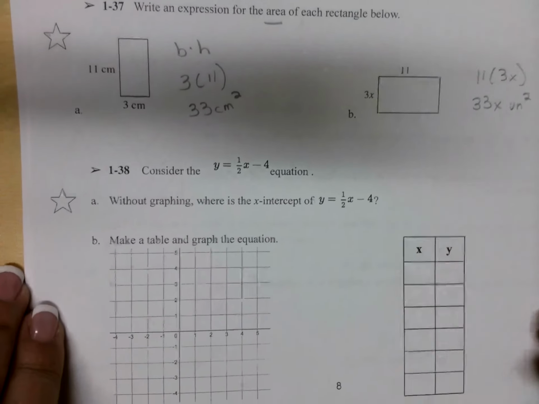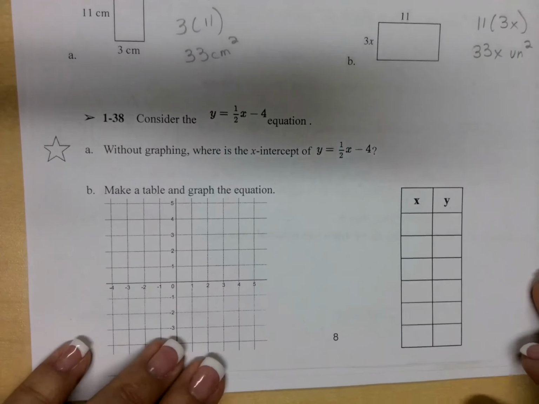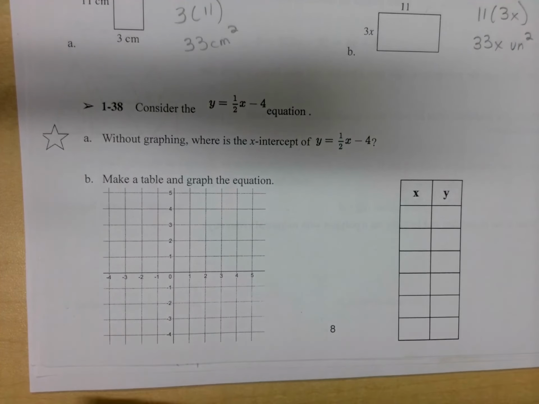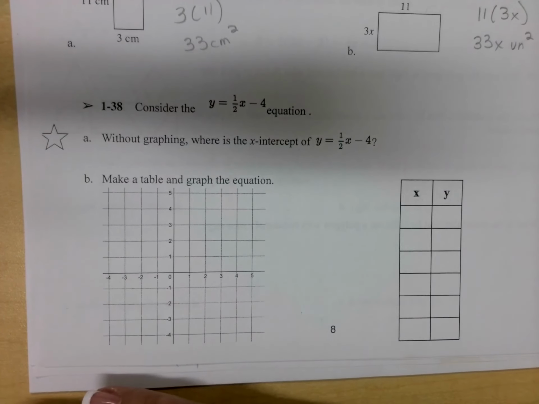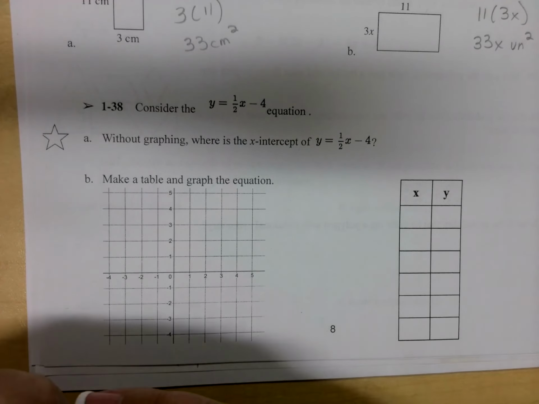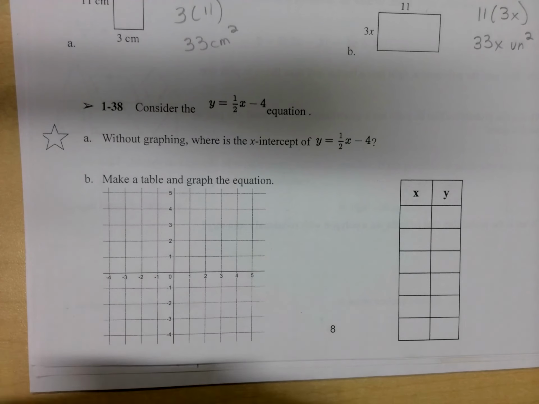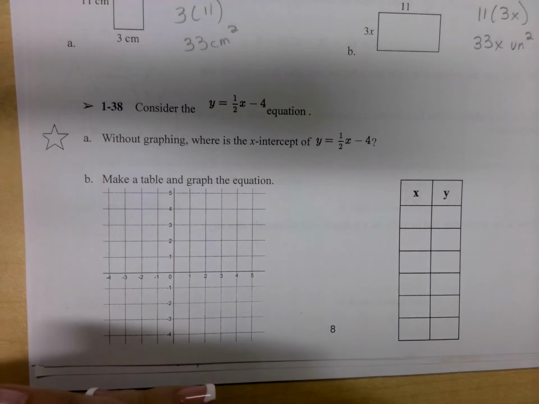Okay, number 38. We are going to go ahead and consider the equation y equals 1/2 x minus 4. Without graphing, where's the x-intercept of y equals 1/2 x minus 4?